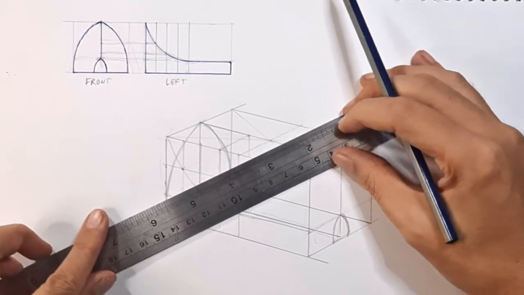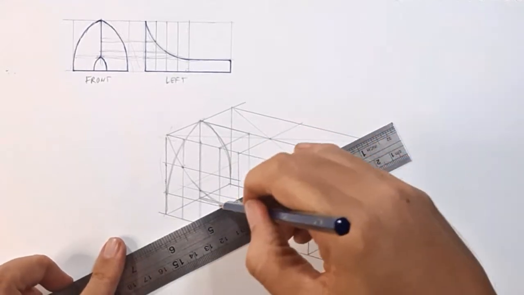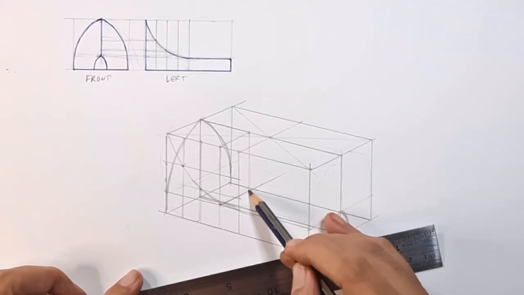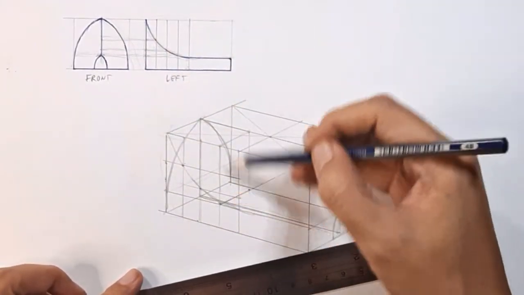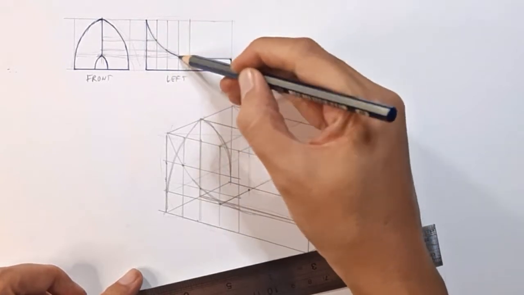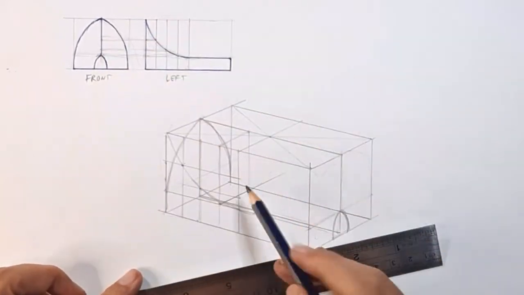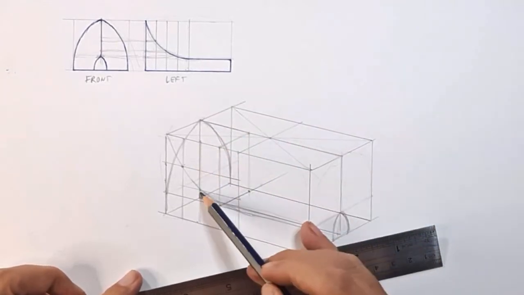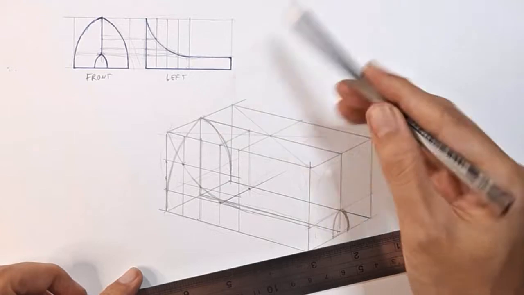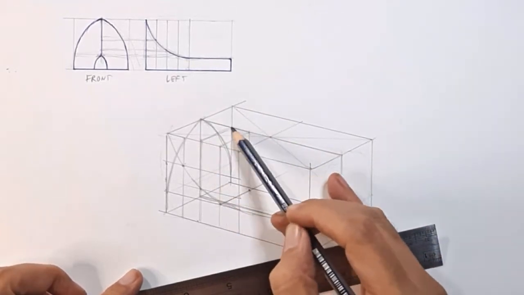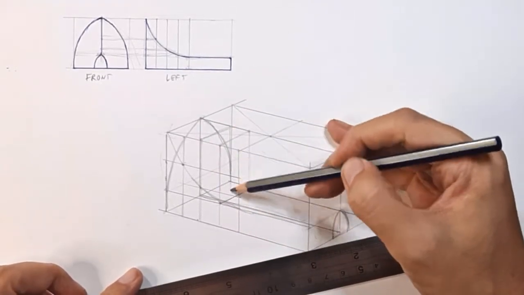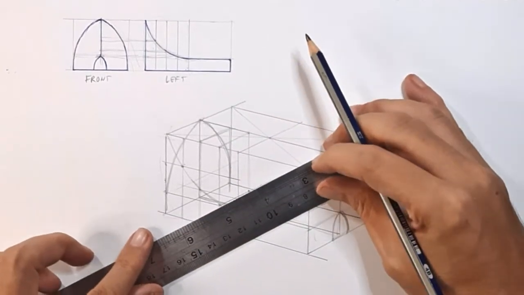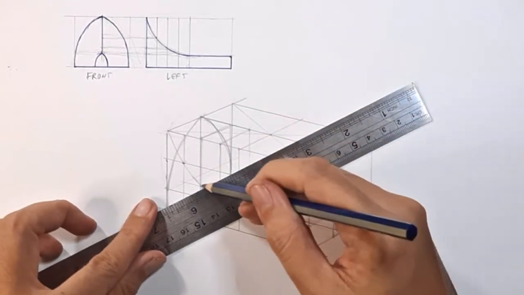Now using a projection over here, that's the intersection. That is essentially this point over there. This second vertex, go up, slide it, bring it down. So again, it overlaps with the back edge, so try not to be confused.